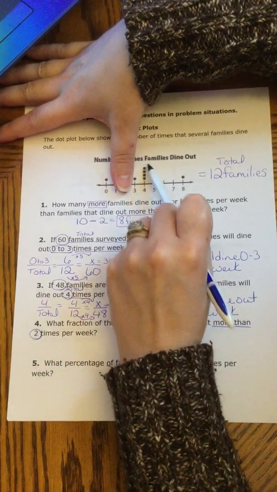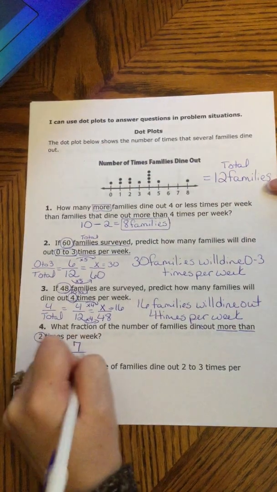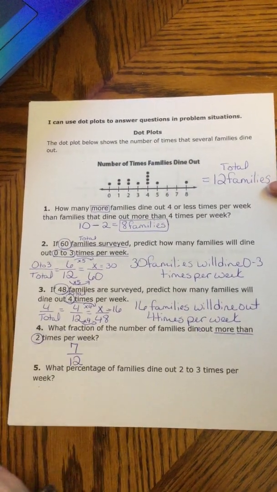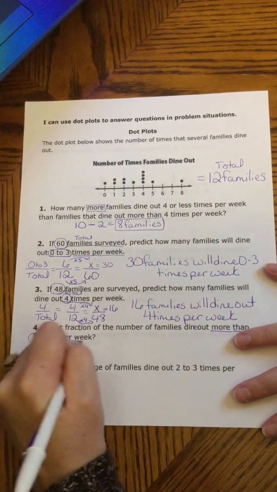1, 2, 3, 4, 5, 6, 7. That's 7 out of our total of 12 families. It says what fraction? Oh wait, look, we did it. That's done. That's all you gotta do.